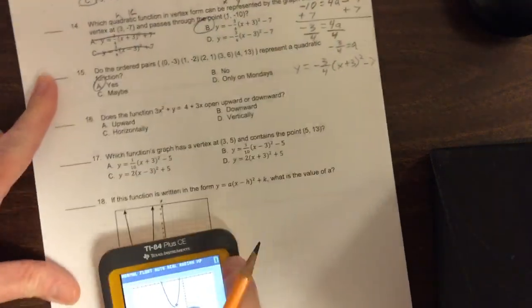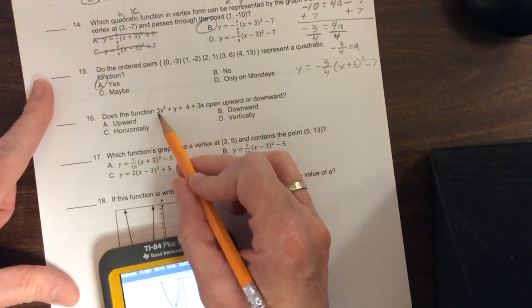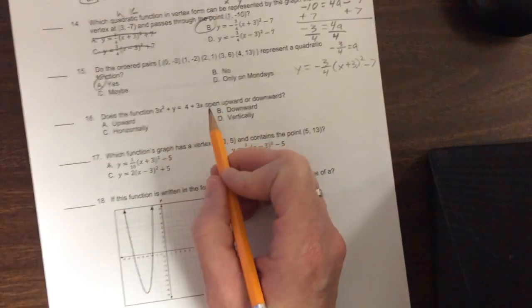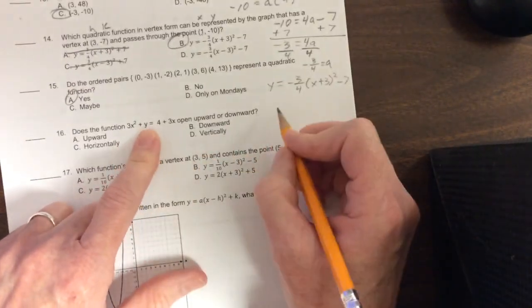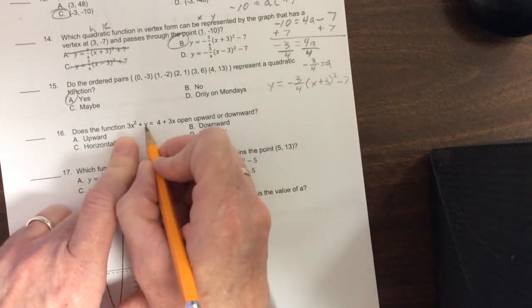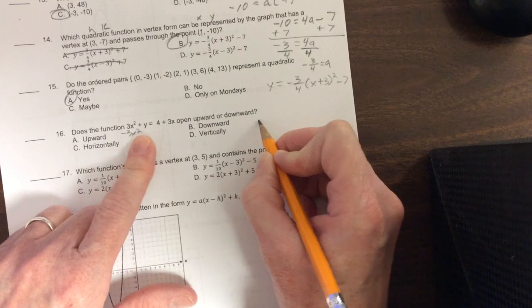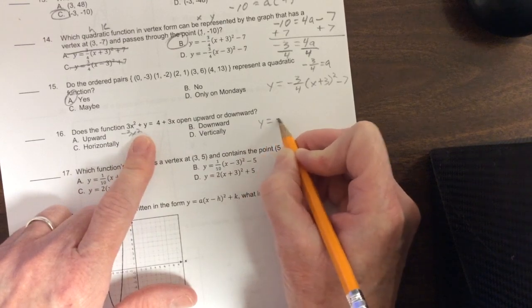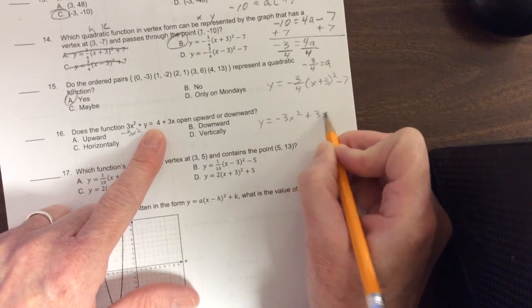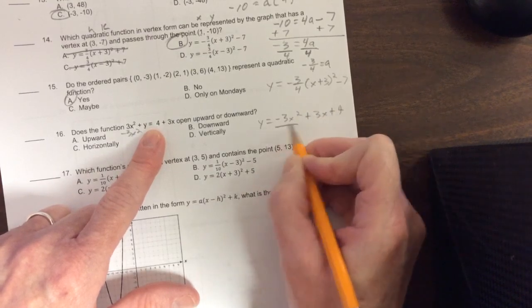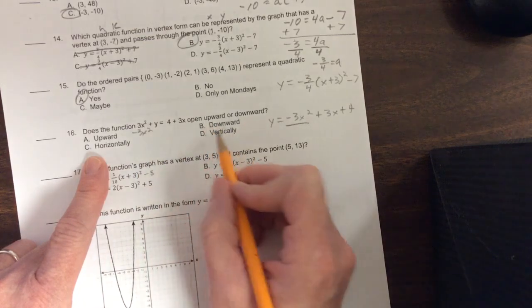Number 16, does the function here, so they have quite a few things we need to move around. Does it open upward or downward? So we need to get y by itself. And to do that, I need to move -3x squared to the other side. So that gives me y equals -3x squared plus 3x plus 4. So since this is a negative, we know it's going to be downward.